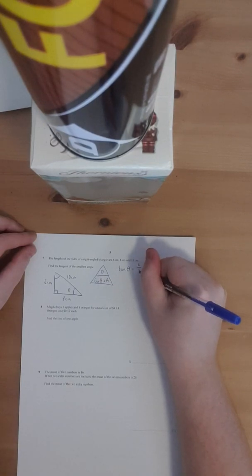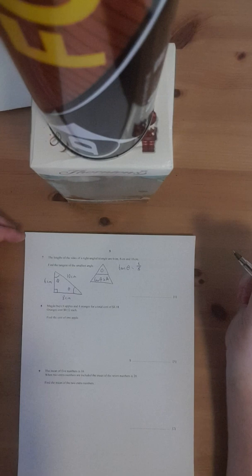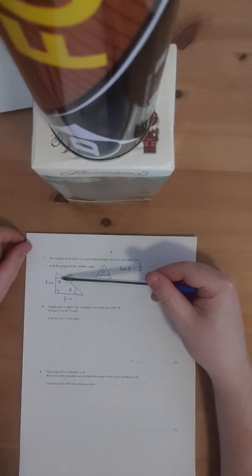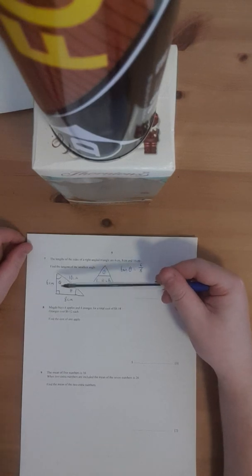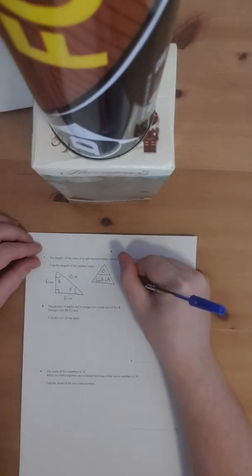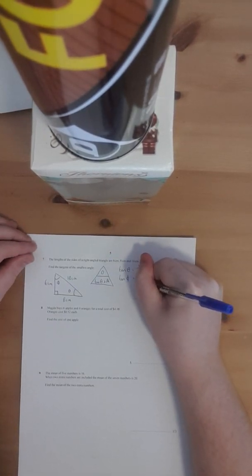So 6 over 8. However, it could be this angle, let's call that phi, like using my Greek symbols, why not? And this could be, well, opposite over adjacent, so 8 divided by 6. So it could also be, if I do tan phi, 8 over 6.